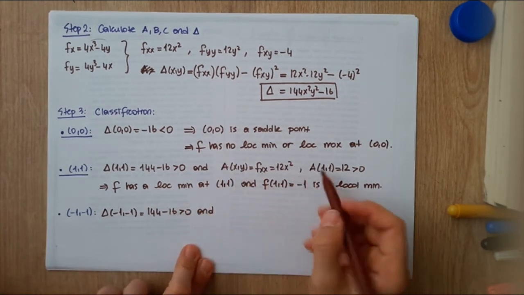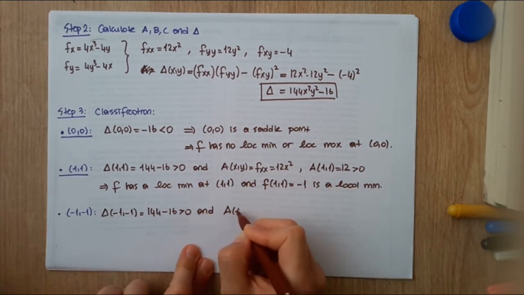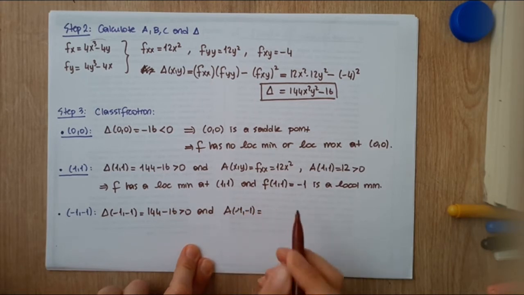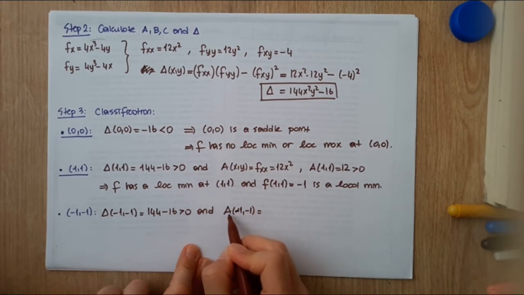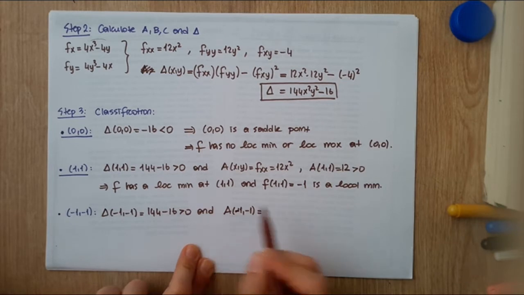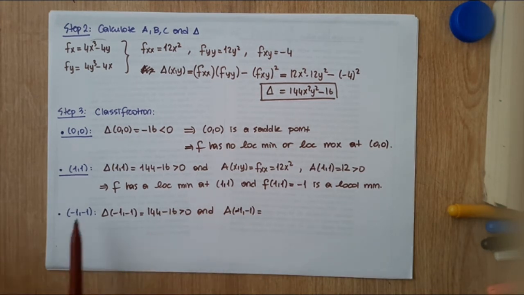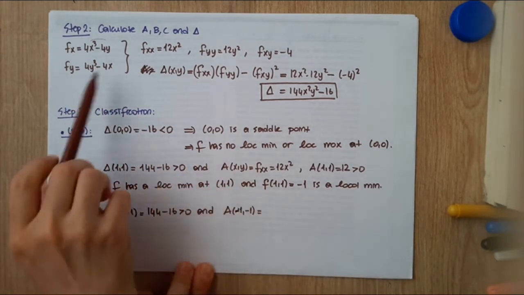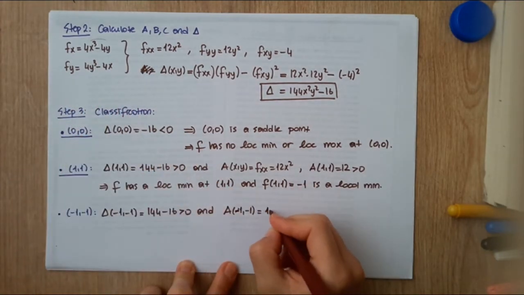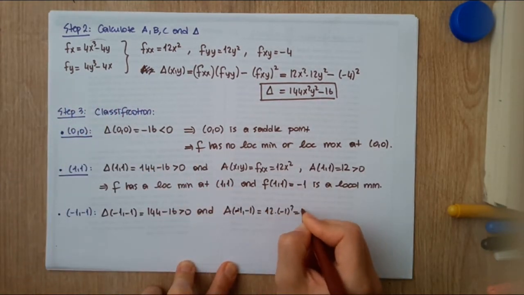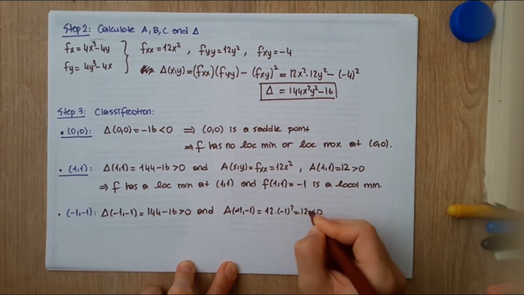And again, I will use A at minus 1, minus 1, because the sign decides whether the function has a local min or local max at that point. So A at minus 1 will be 12 times minus 1 squared, which is 12, so it is greater than 0.